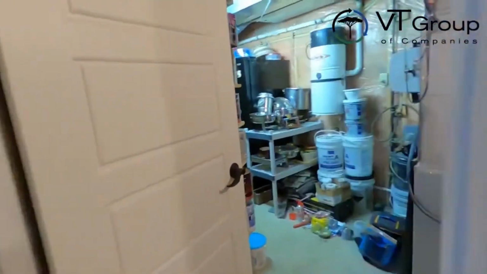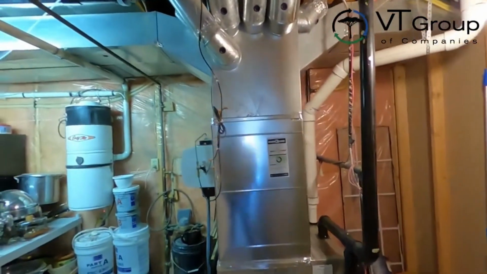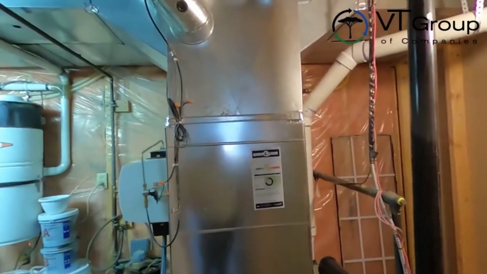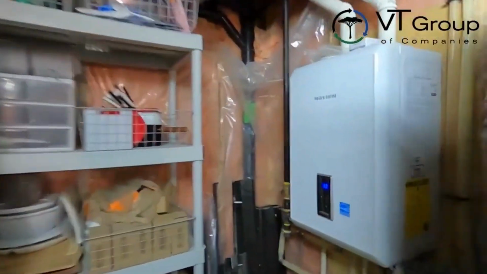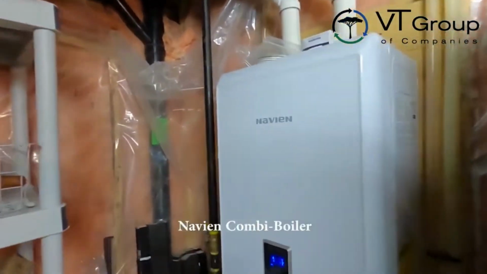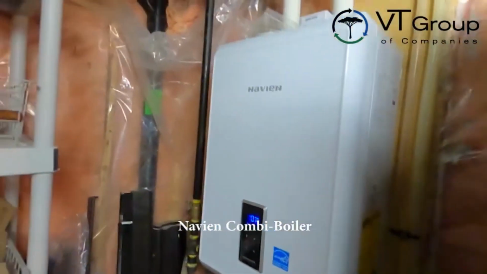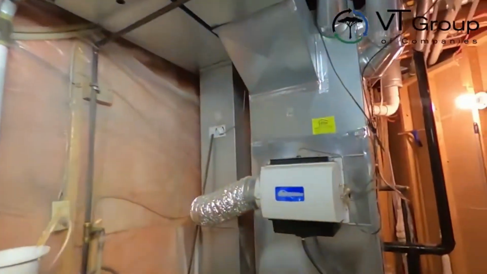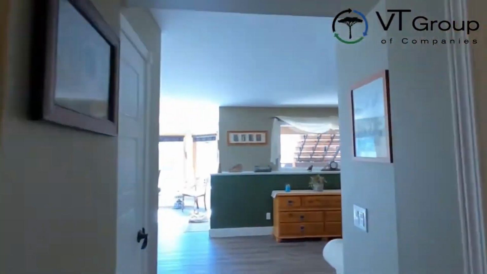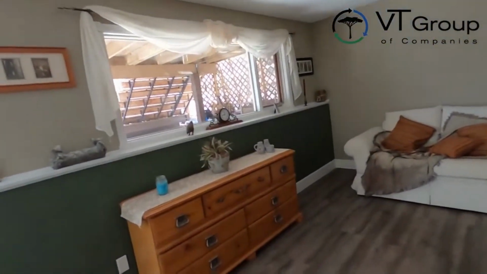So once again, you'll notice we've only got a single furnace that does the whole house. The other thing that I have done, now we get into the more expensive options, is if we walk over, you'll notice that I have a combi boiler. This is a Navien combi boiler. It's running at a 95% AFUE. This is a combi boiler. In other words, it does my domestic hot water. It also does my space heating as well. And therefore, I will have the opportunity to eventually put some baseboard heaters down here in the basement.